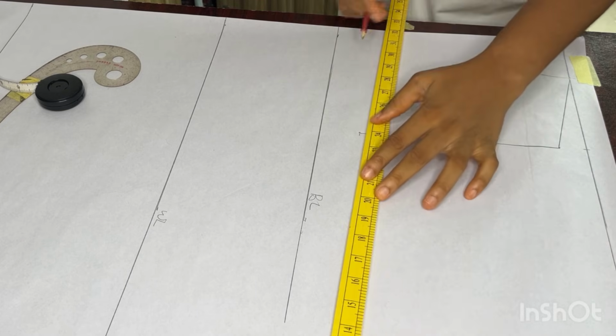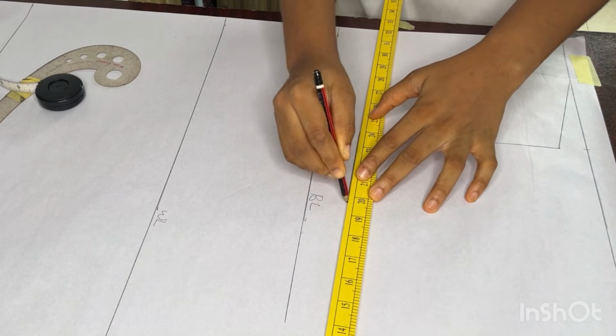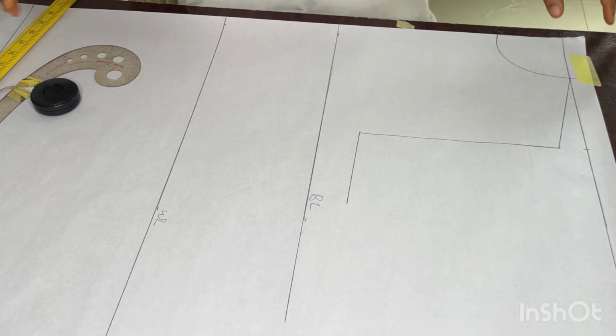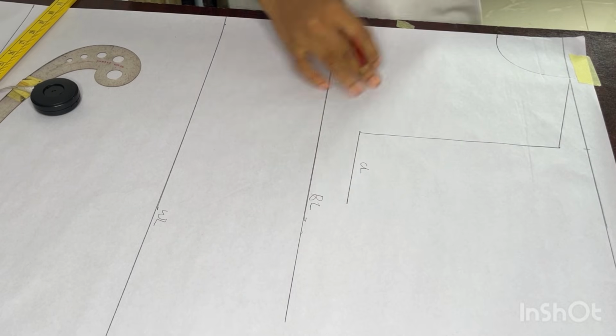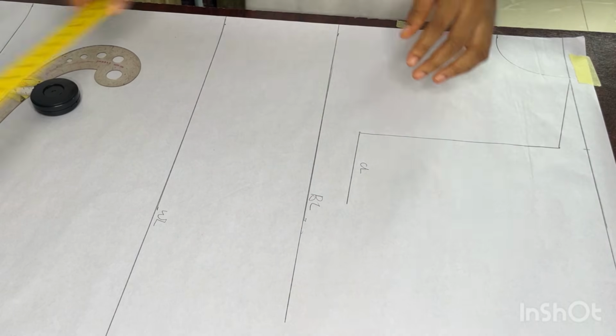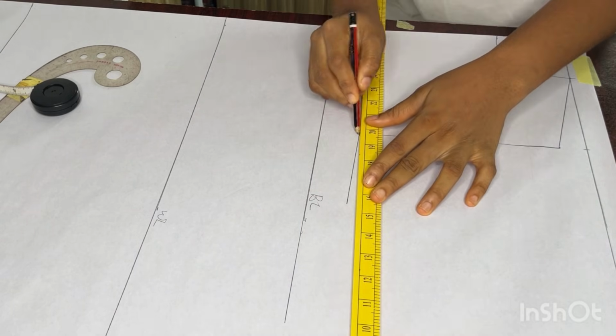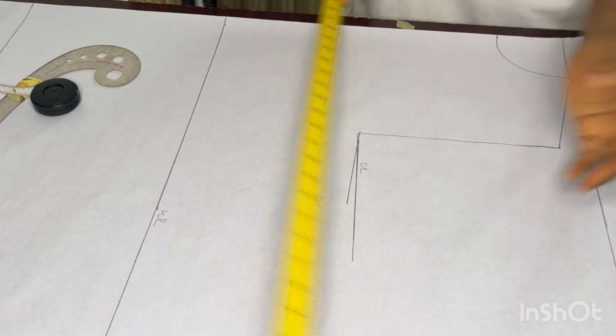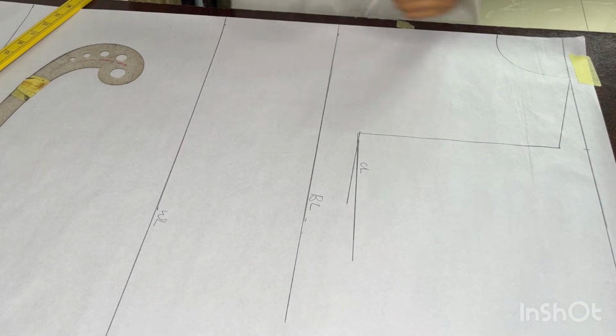Then I will extend it to the side, and that's going to be my chest line. So go ahead and do that, and I'll label that CL, which is chest line. I'll go ahead and correct that line there because it wasn't looking straight. So make sure that your lines are straight. After doing that, this is what we have so far.